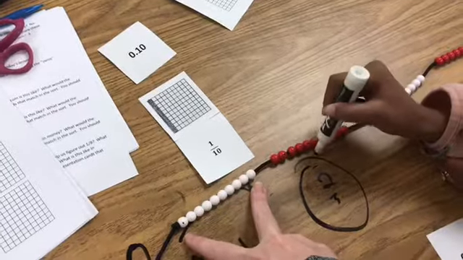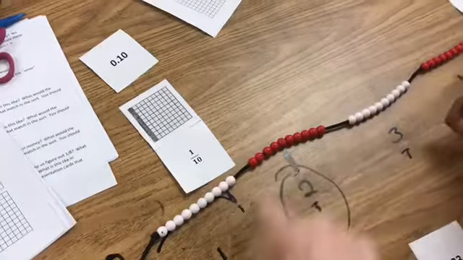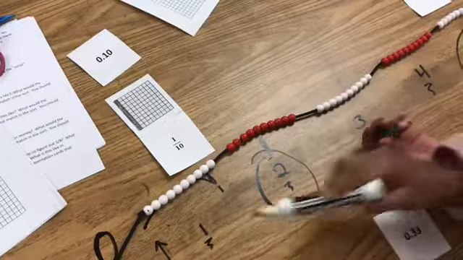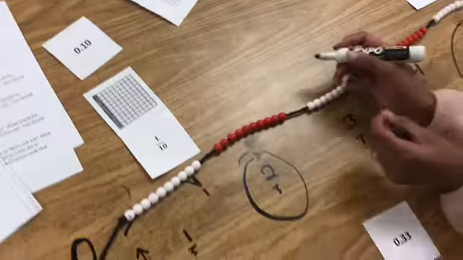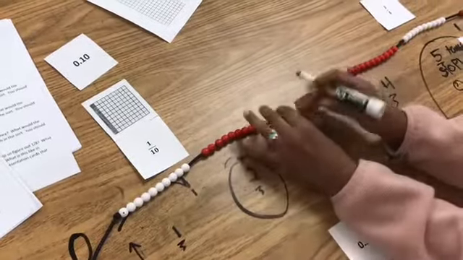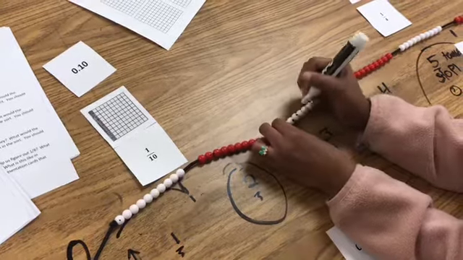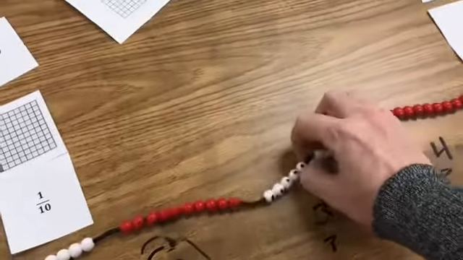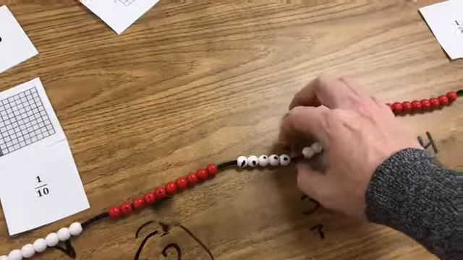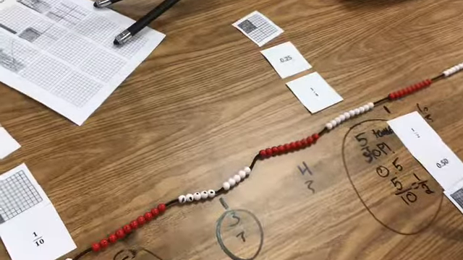This is how many beads? Right here. But that's 10 and 5. Is that 25 or is that 15? No. Oh, wait a second. It's okay. Now find me 25 hundredths. So this is 20, and then we gotta add 5. 1, 2, 3, 4, 5. So I'm just going to make a little gap. Let's draw your line and then put your 25 hundredths.